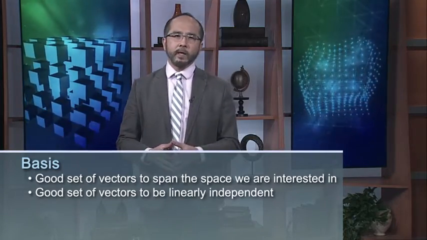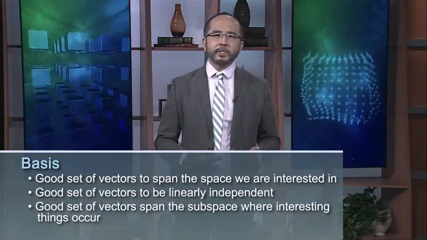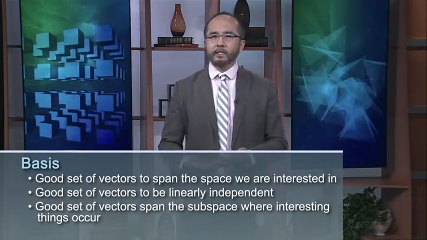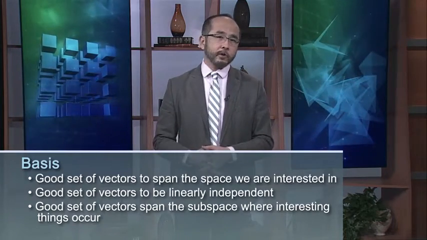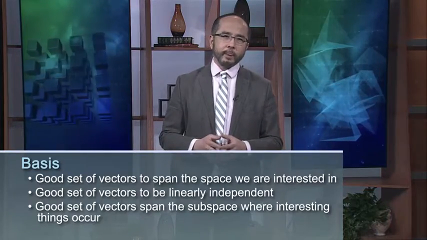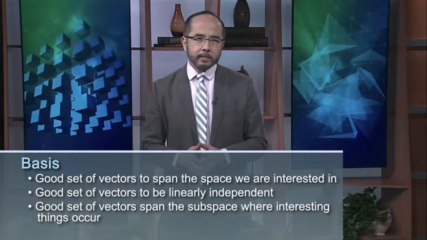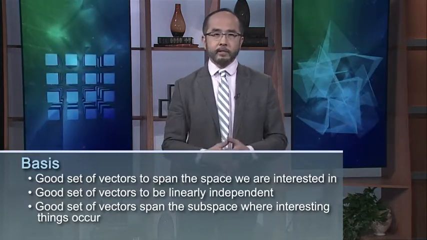That's the property we want. It's also useful to have some of the vectors span the subspace where interesting things occur, so that coefficients of the other basis vectors are small. So that's the subject of this lecture. What do we mean by a basis, and how do we find a basis for a subspace?